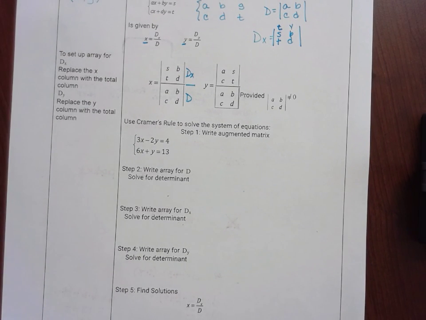Okay? So, looks a little more complicated than it really is. Right, Mel? You don't look happy.